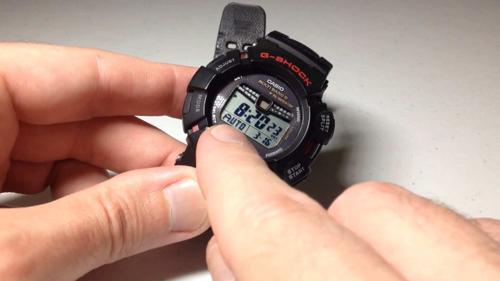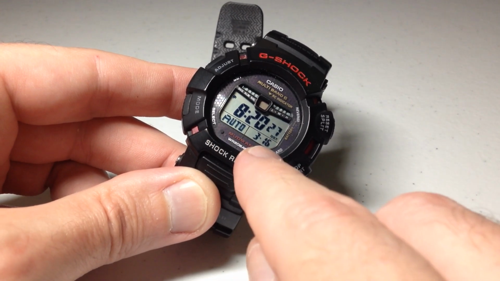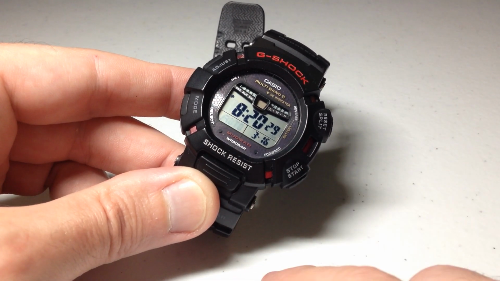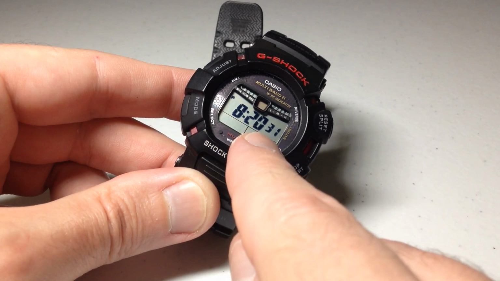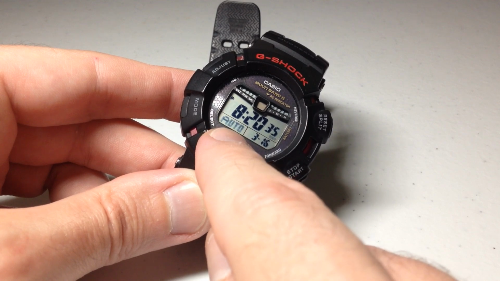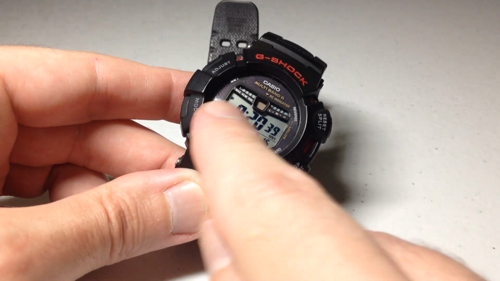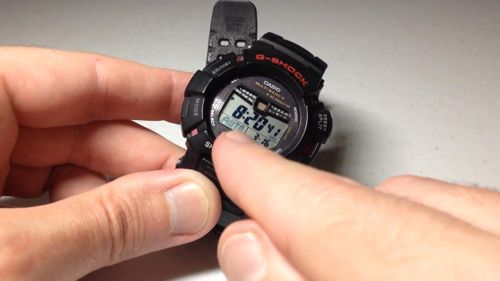You'll notice that when I set it to auto, it still didn't adjust my time because it knows that based on today's date and based on my home city, it should be 8:20 p.m. This is really the setting that you should have this set on if you're in an area that observes daylight savings time. Once you've got it set correctly, in my case, I'm going to leave it on auto.